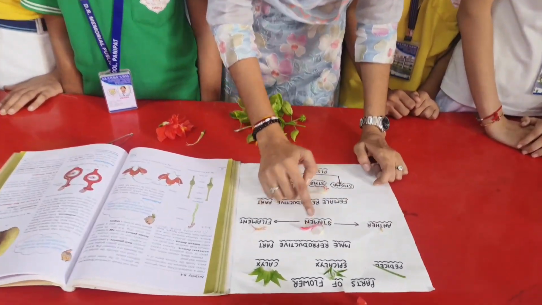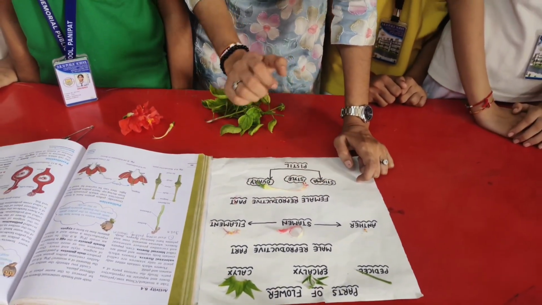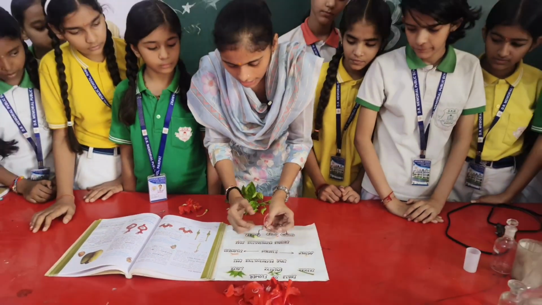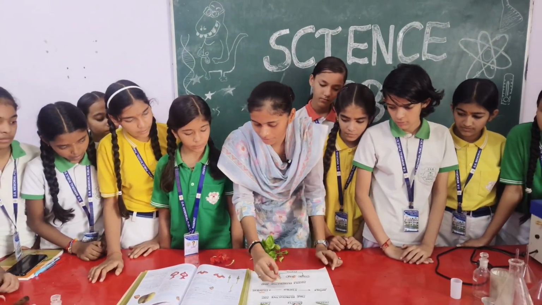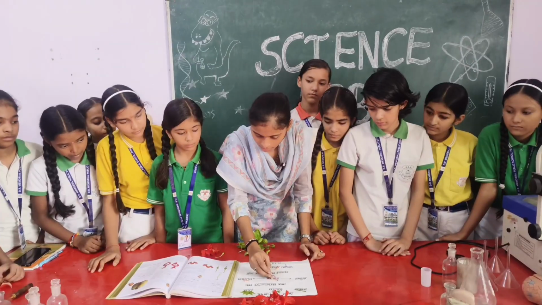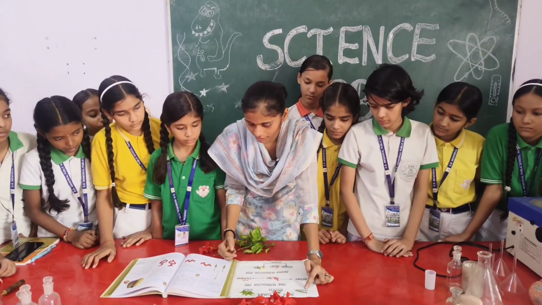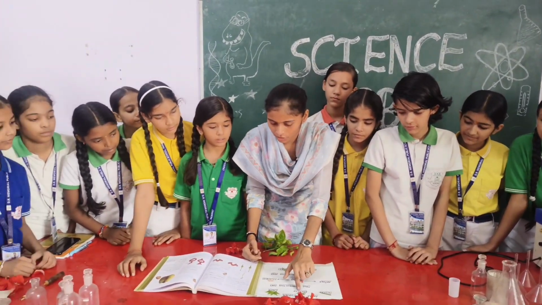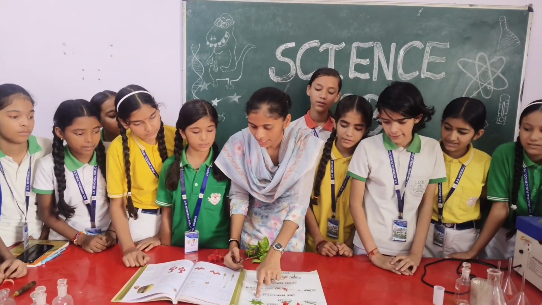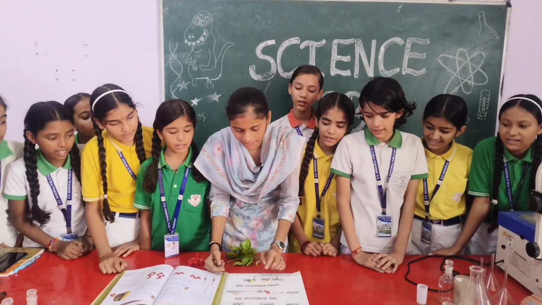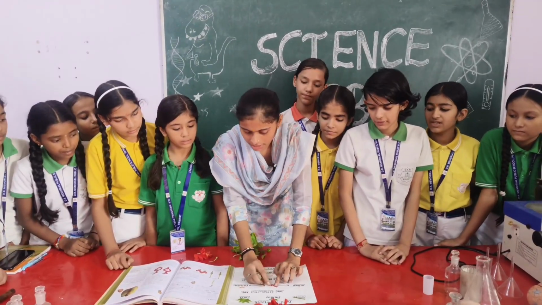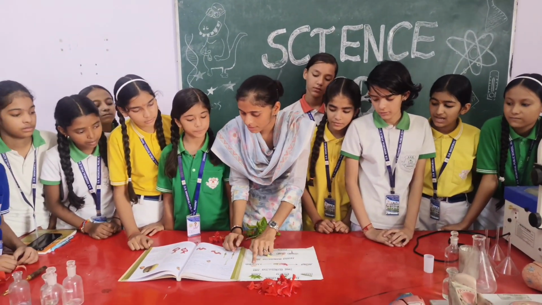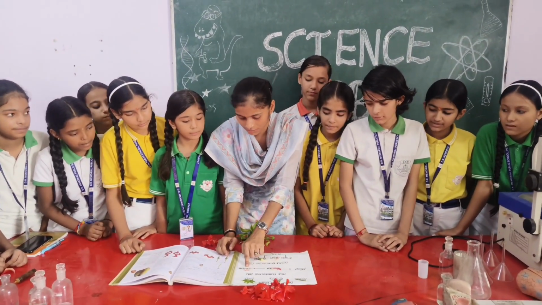And we know that stamen has two further parts, filament and anther. So this yellow part is anther and this thread-like structure is filament. Again, to repeat: this part of the flower is pedicel, this part is epicalyx, and this sepal-like structure is calyx, and this yellow structure is anther. This whole part is stamen and this thread-like structure is filament.